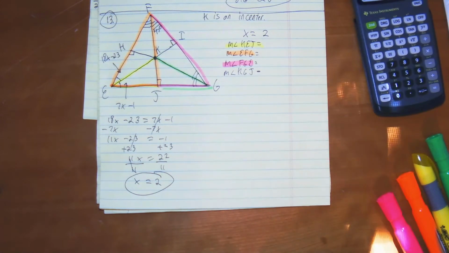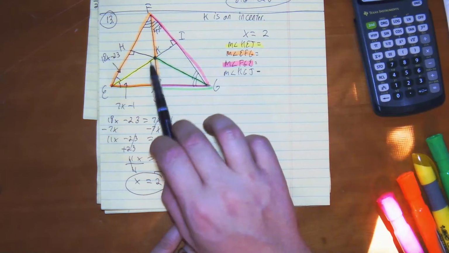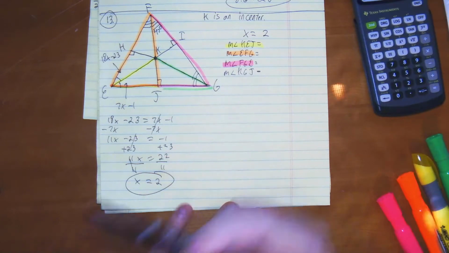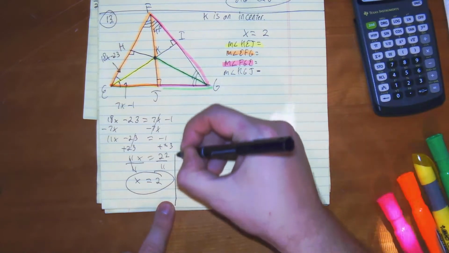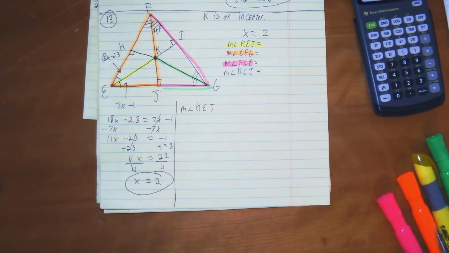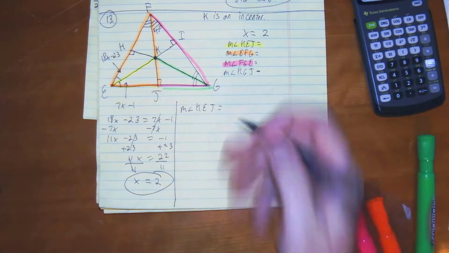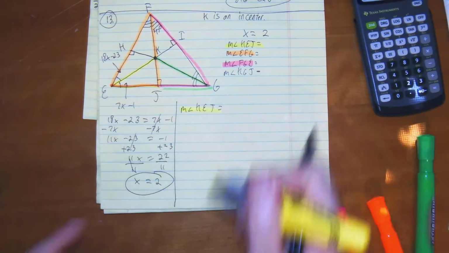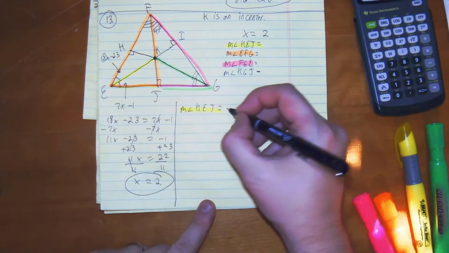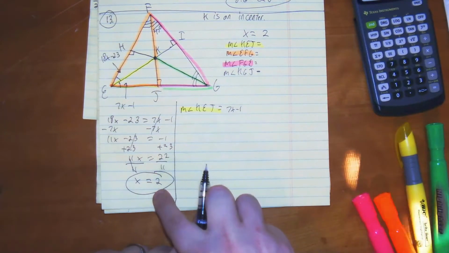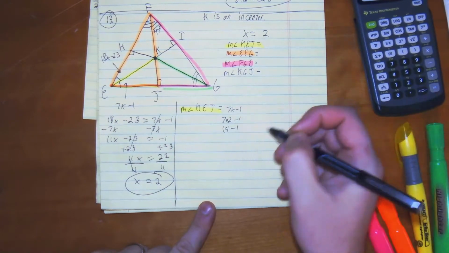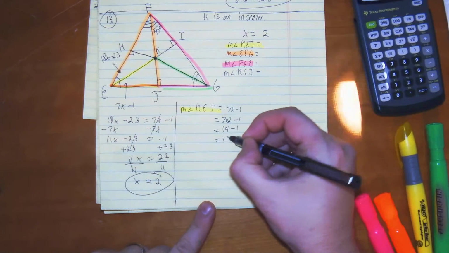Our first objective is to find what KEJ is. So all you have to do here is plug in the information. So the measure of KEJ, I'll even highlight it yellow because that's where our focus is, is equal to 7x minus 1. Our x was 2, so now it's 7 times 2 minus 1. 14 minus 1 equals 13.